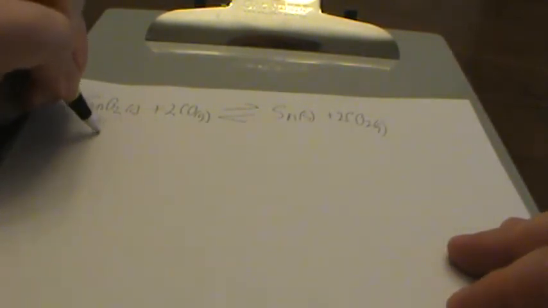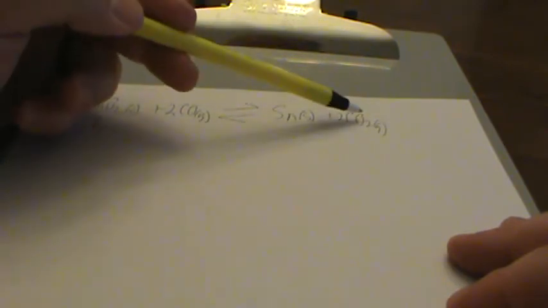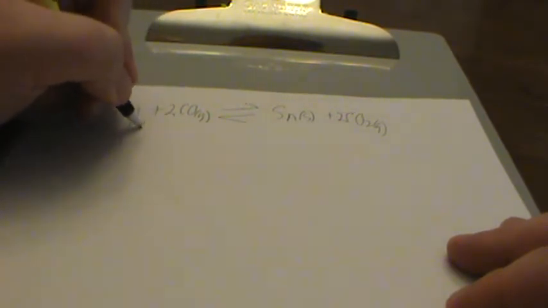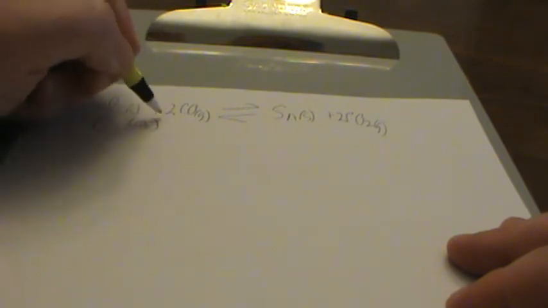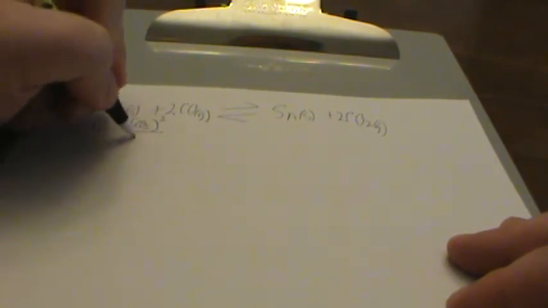Alright, so to find the equilibrium constant, Kc is equal to, remember, it's going to be products over reactants, and I am going to scan the notes that I did yesterday with the test video. So Kc is equal to products, so the concentration of CO2, since we have a coefficient of 2, is going to be squared, over the concentration of carbon monoxide squared.